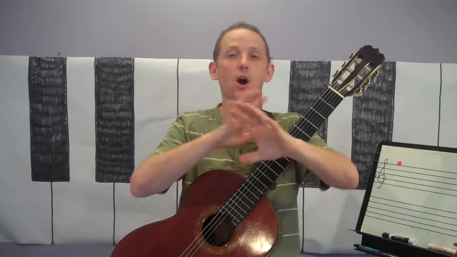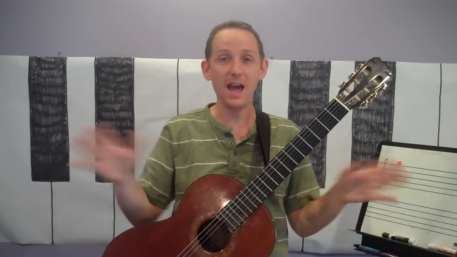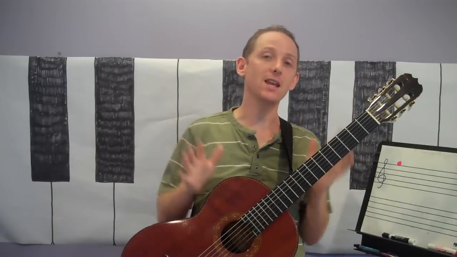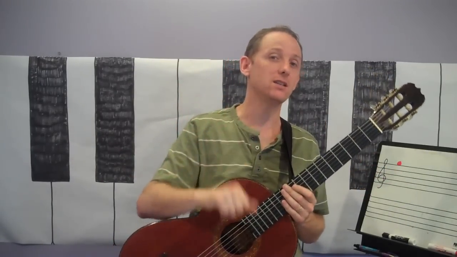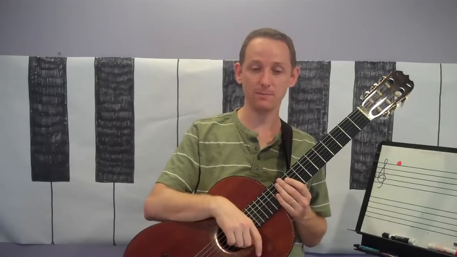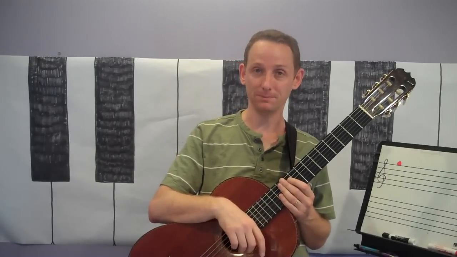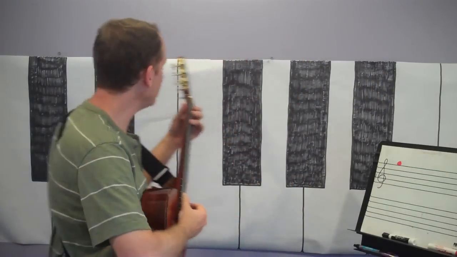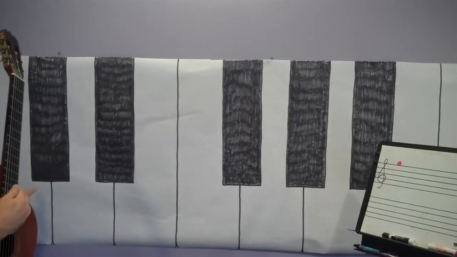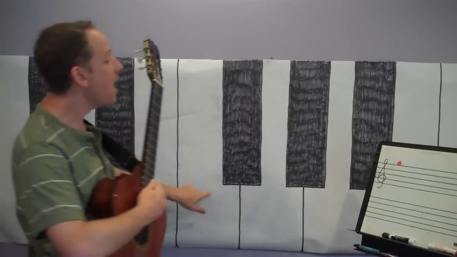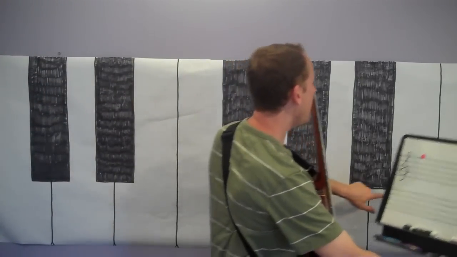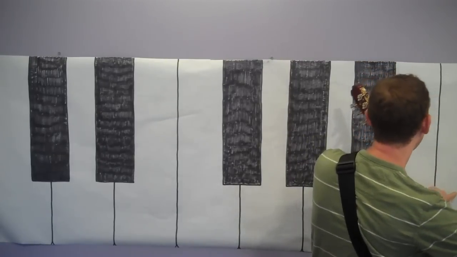C major is the only major key that has no sharps or flats. For any other major key, you're going to need to use a sharp to get those half steps where you need them to be. So, in the key of C major: C, D, E, F, G, A, B, C.